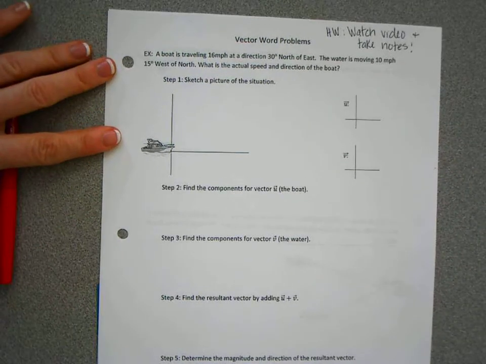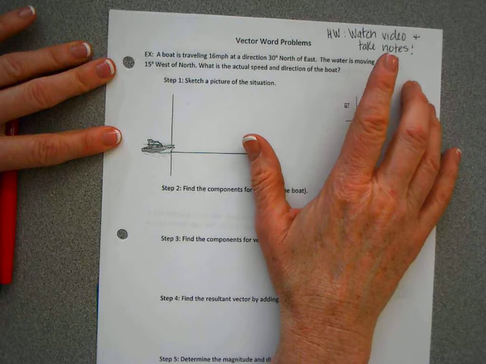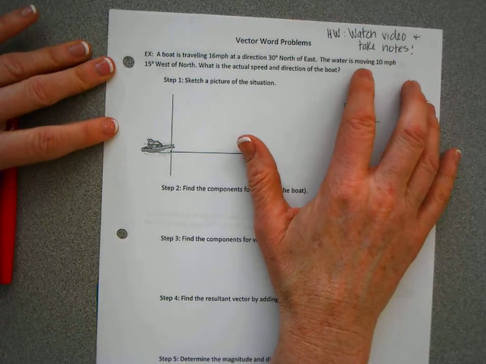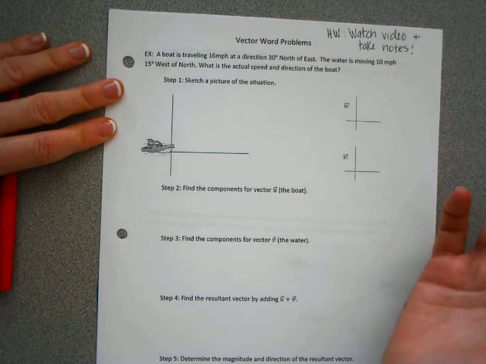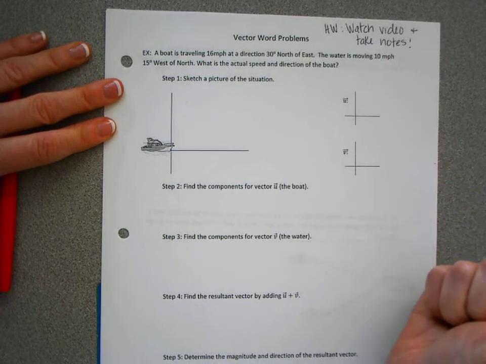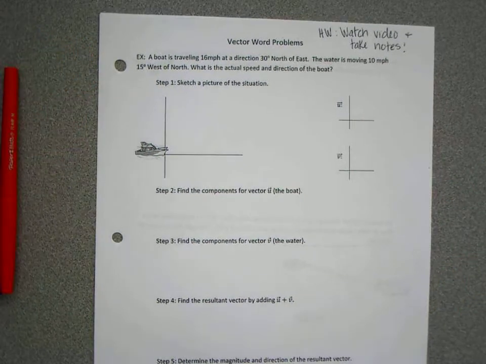All right, so our homework for tonight is to watch this video and get ready for tomorrow, where we're going to add and subtract vectors, real world situations of things representing, vectors representing real world. So let's go through this step by step.